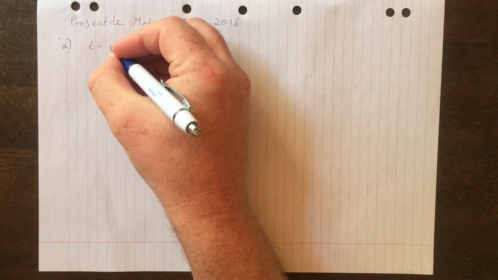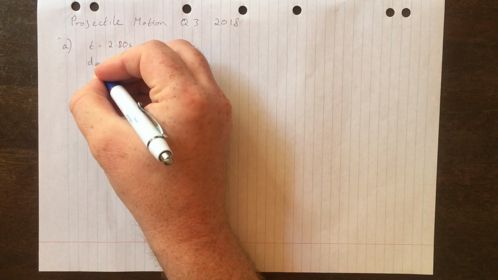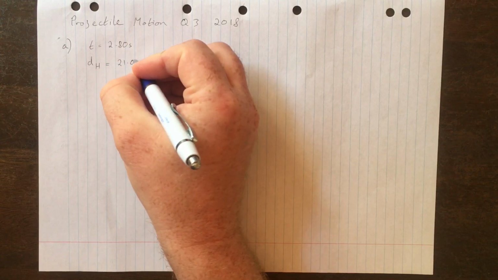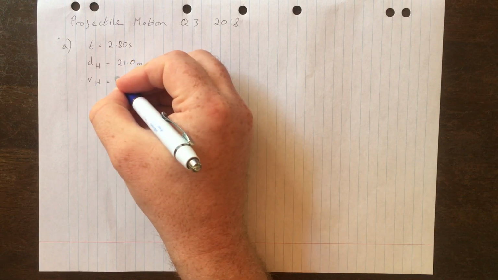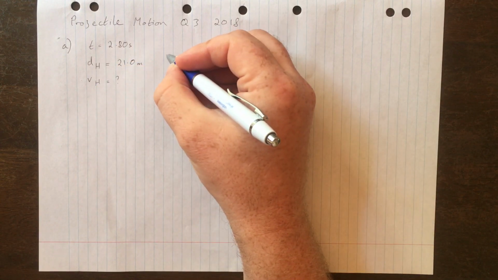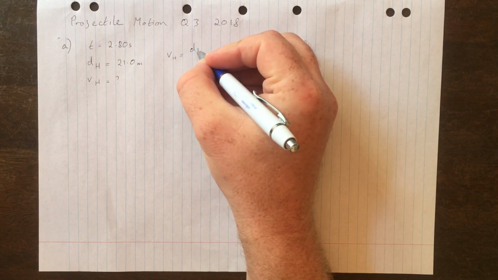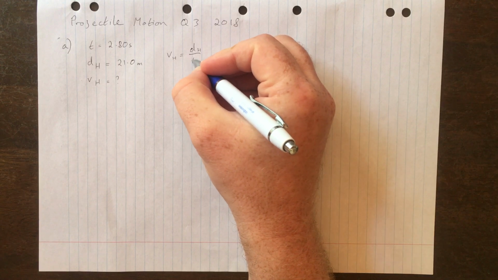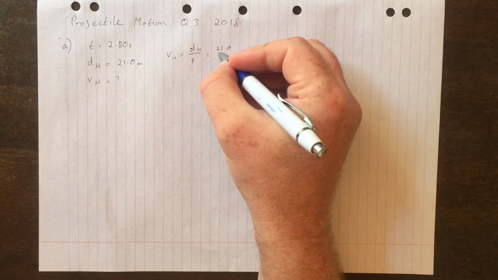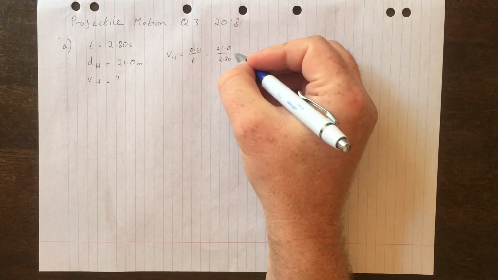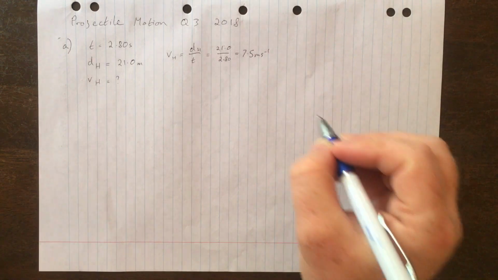So T is 2.80 seconds. DH is 21.0 meters and VH is our unknown, and we should be able to use the formula VH equals DH over T, giving us 21.0 divided by 2.80, which comes out as 7.5 meters per second.